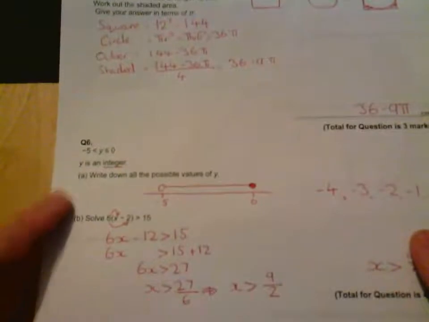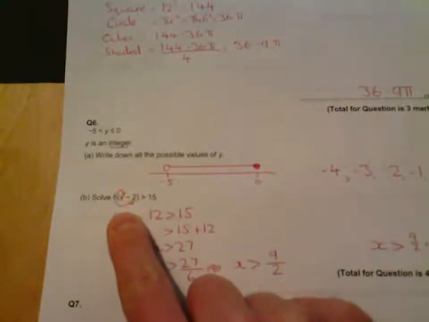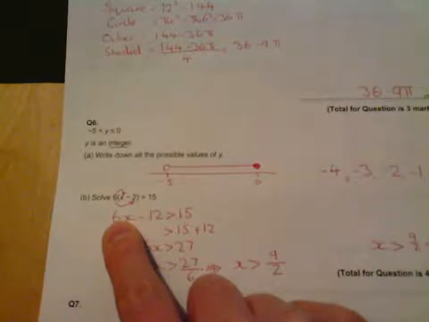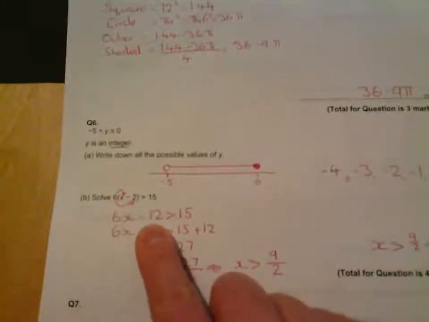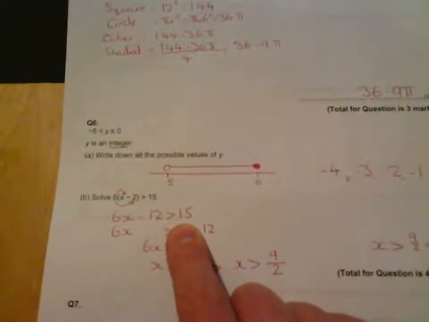Okay. Part B to that same question was, again, with the inequalities. We've been asked to solve something. So here I've, again, like previously, shown my arrows to show what I'm multiplying. 6 times x gives me 6x. 6 times -2 gives me -12. And that, at this stage, is still greater than 15.